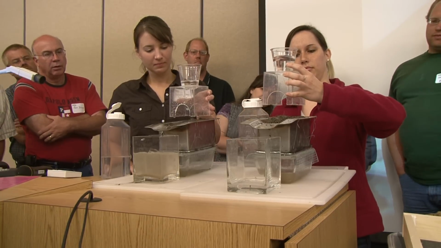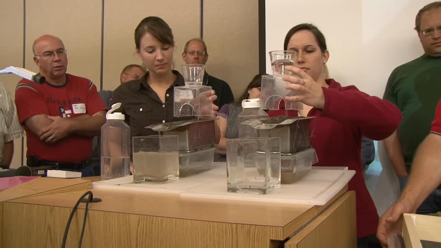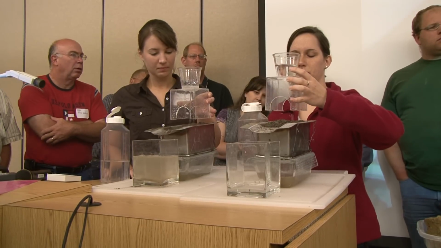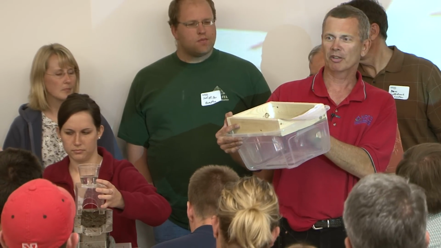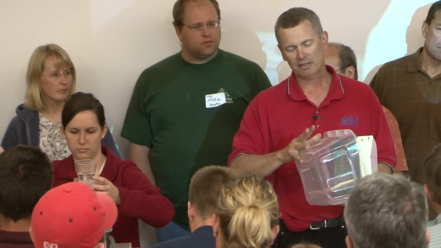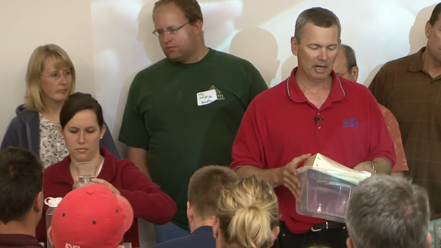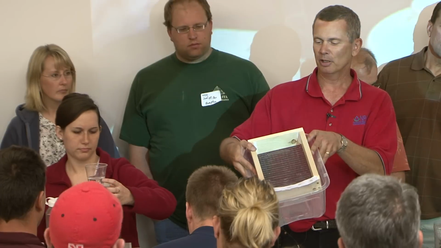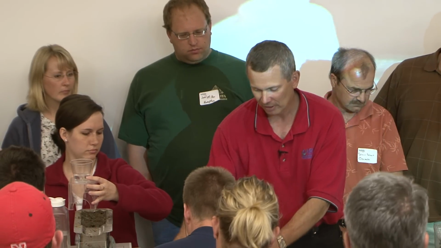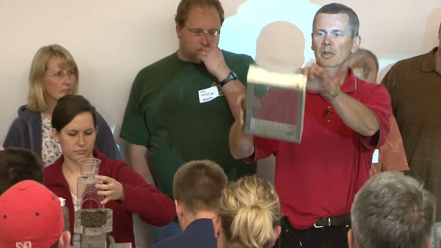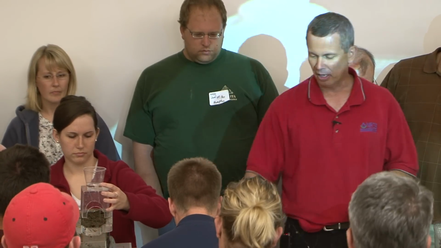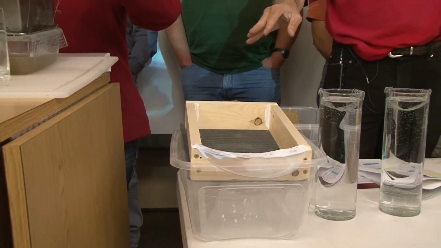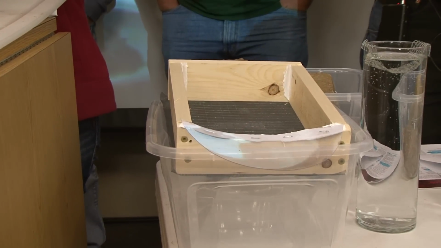And you can do this easily with your students. The other thing that I did, and we've got some of these for those of you who want to take some home, we built another one that's a little bit cheaper version. This is actually $3 worth of stuff. Henry got these plastic containers for $1 at Menards. He built the little wood container. We got the screening on the bottom and a little plastic funnel basically for your runoff. A good little project.